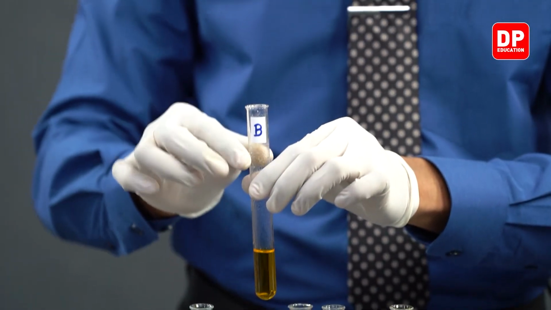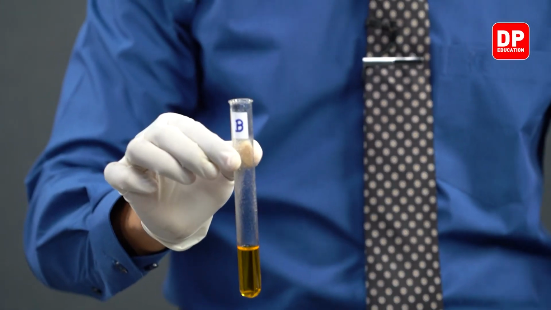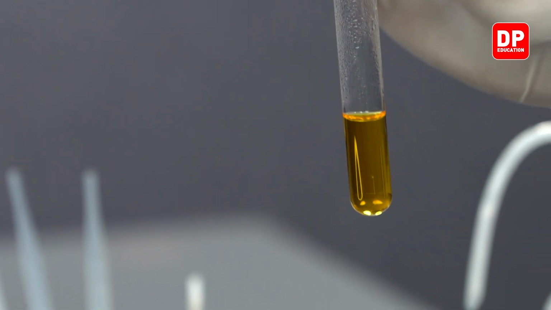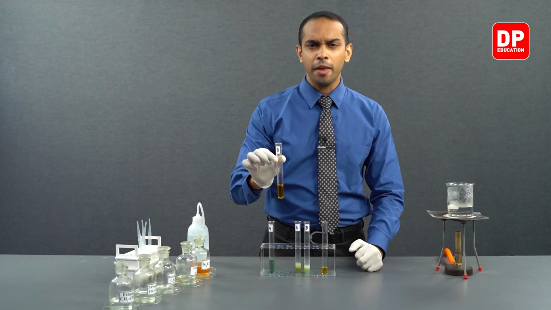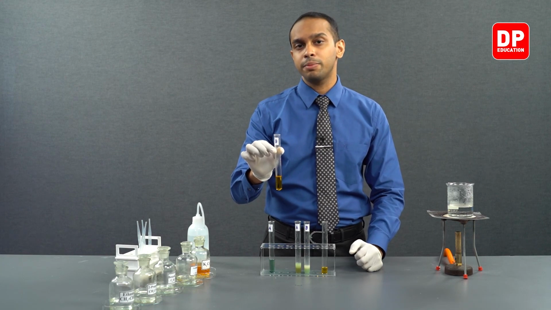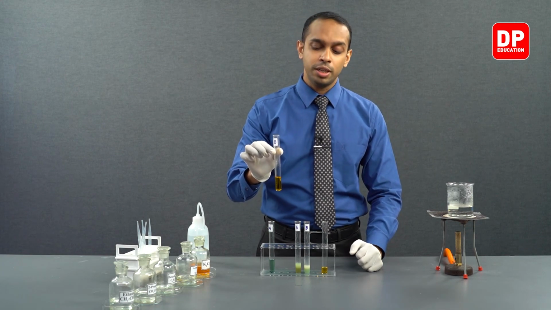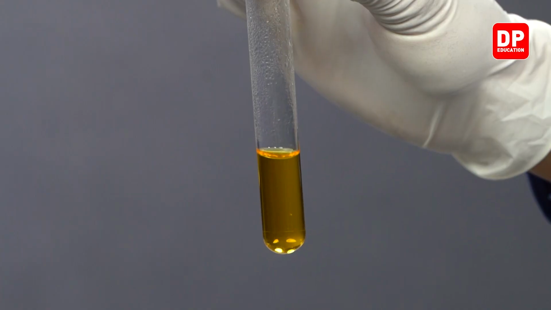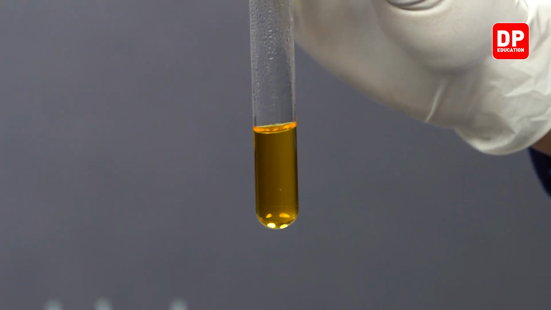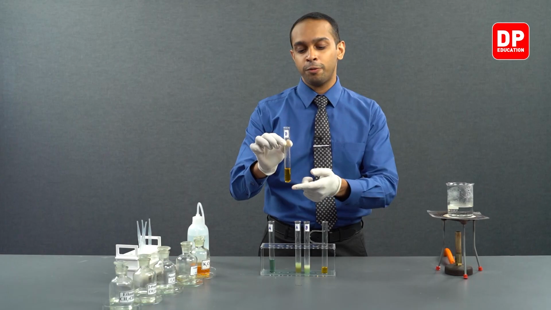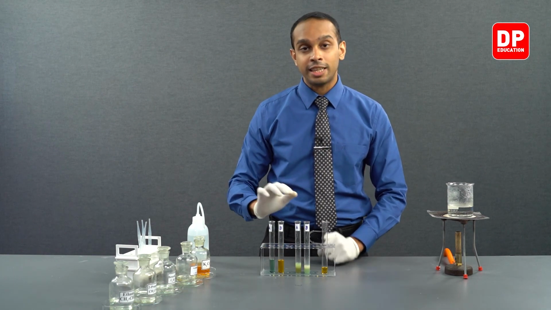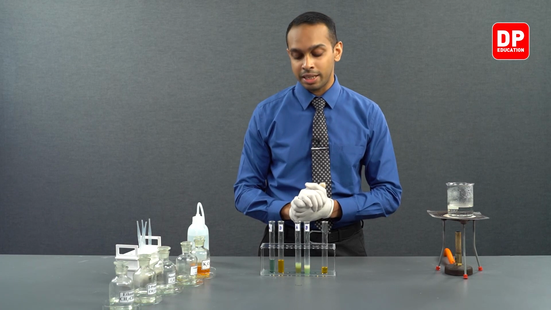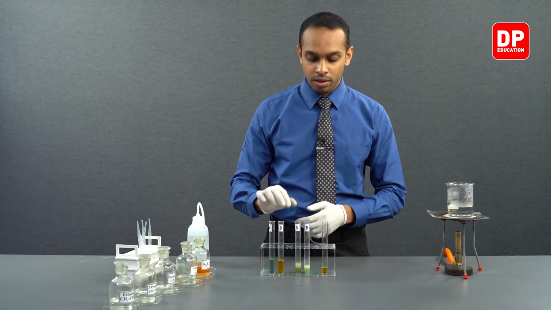And then we took another aliphatic ketone, which is acetone or 2-propanone. In the presence of acidified potassium dichromate, acetone did not show any reaction. Acetone did not react with acidified potassium dichromate, so therefore there was no color change. We can still see the color of acidified potassium dichromate persisting in that test tube.